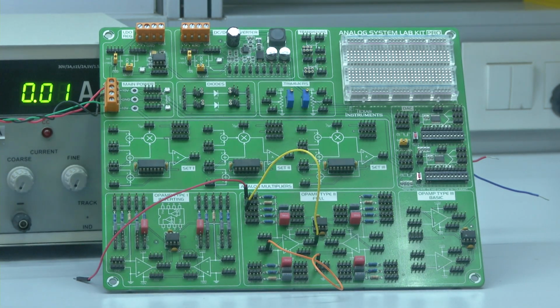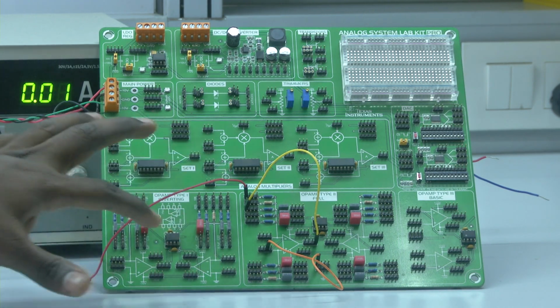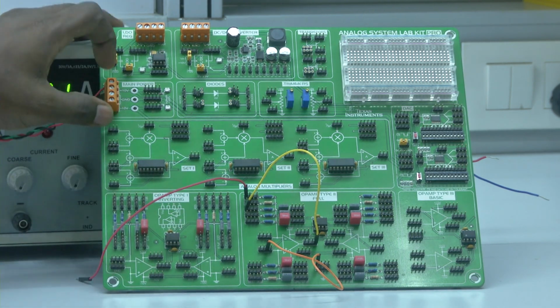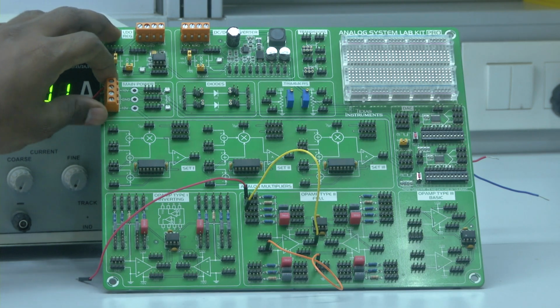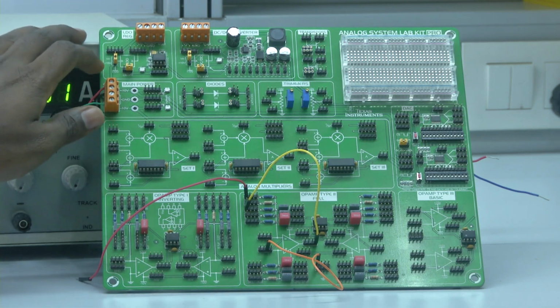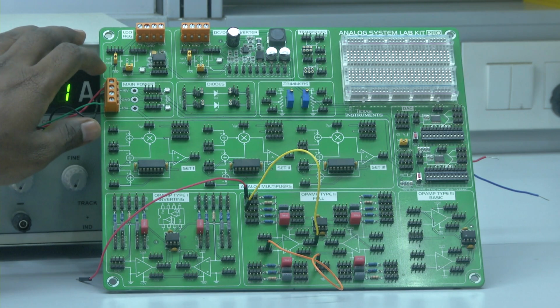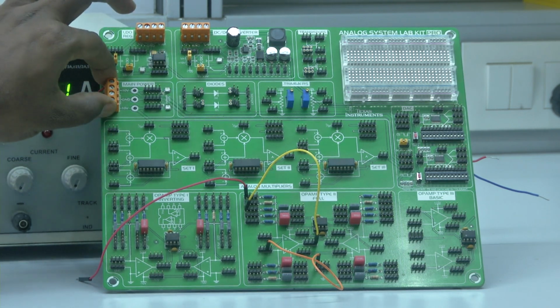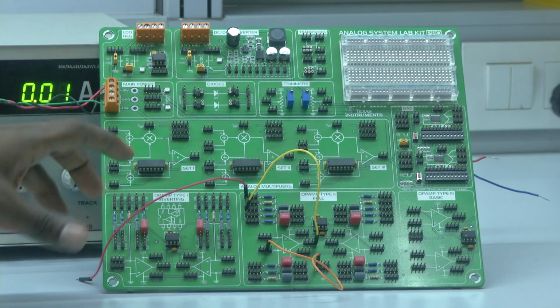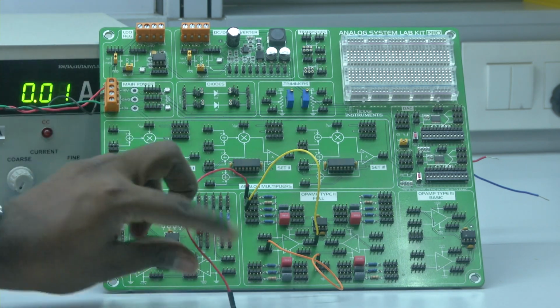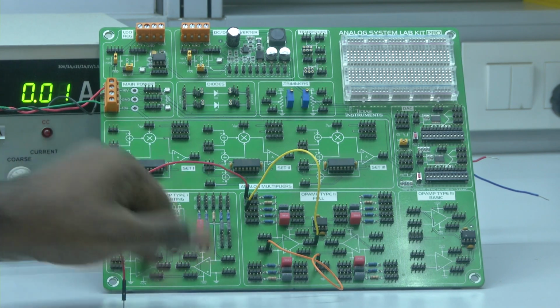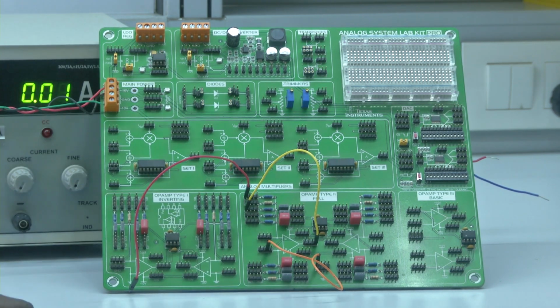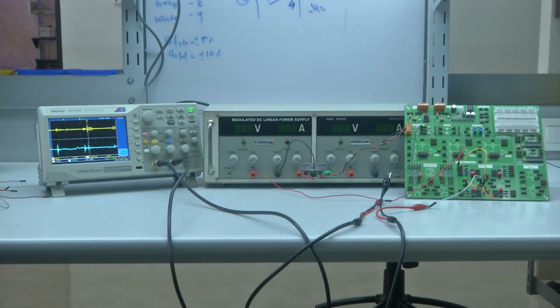So, let me connect the output from the linear power supply DC source to these particular connectors, and we will provide a known input signal at this point and observe what output we are getting. Then we will calculate output by input in order to understand the gain. Let us see the connections.